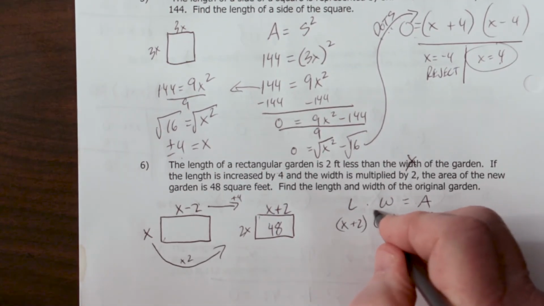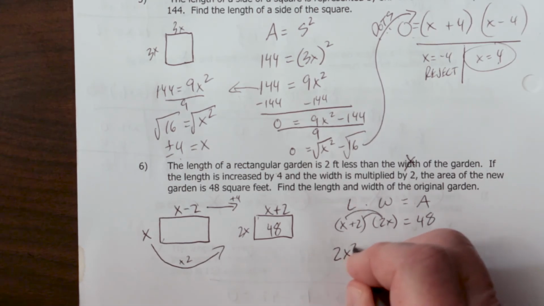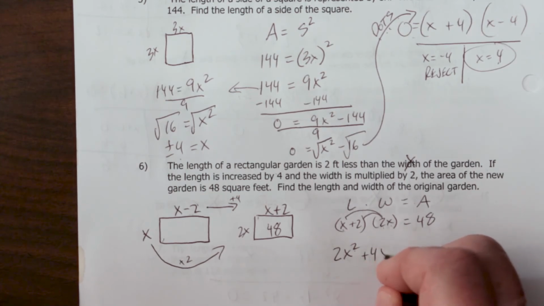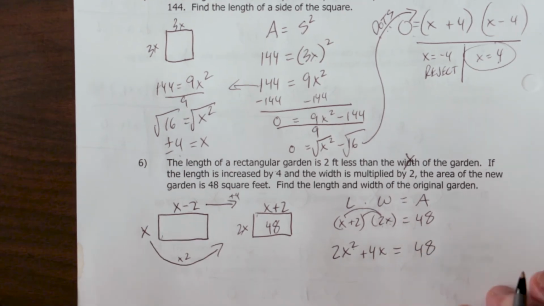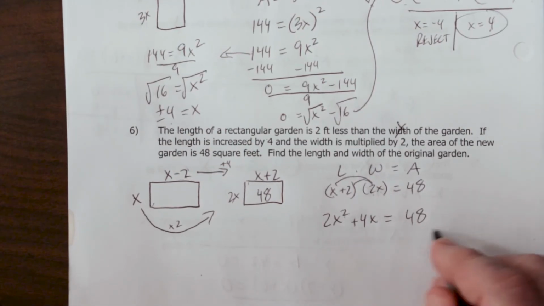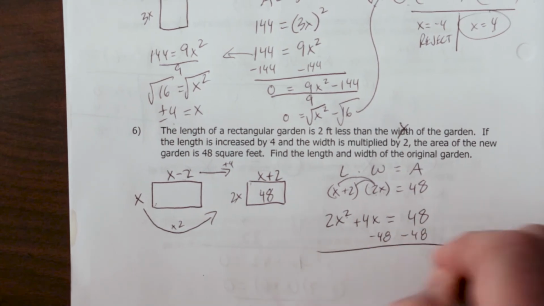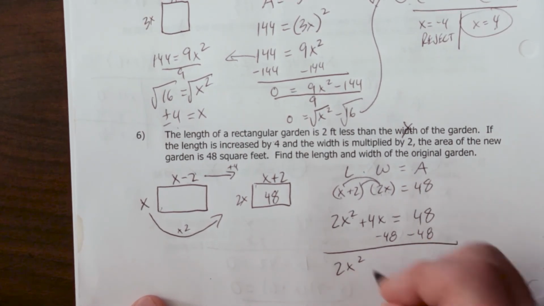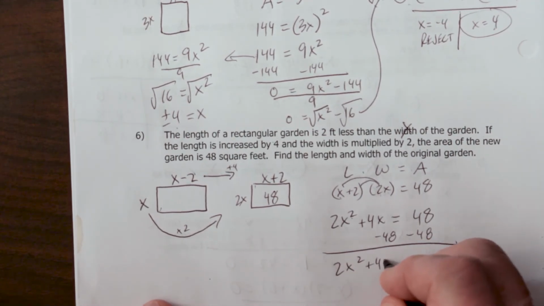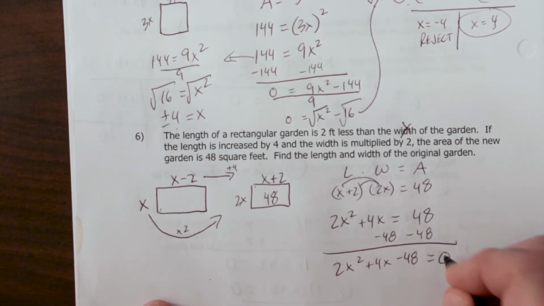I'm going to distribute this in, because I share because I care. And that gives me 2x squared. Remember, x times x is x squared, plus 4x equals 48. I subtract the 48 over. And that gives me 2x squared plus 4x minus 48 equals 0.